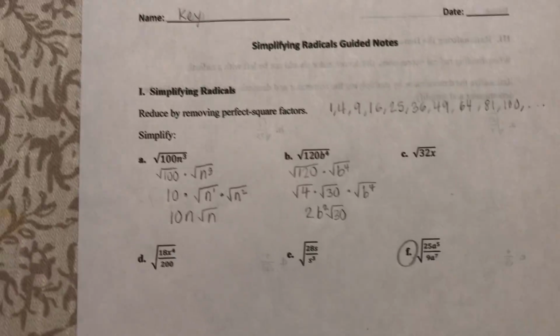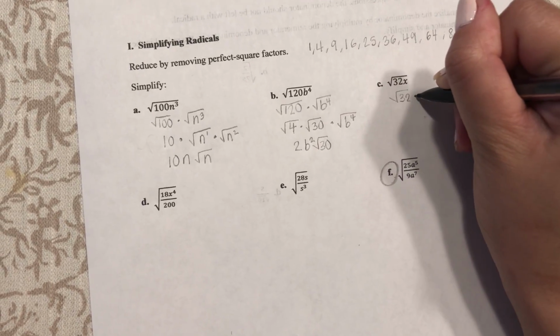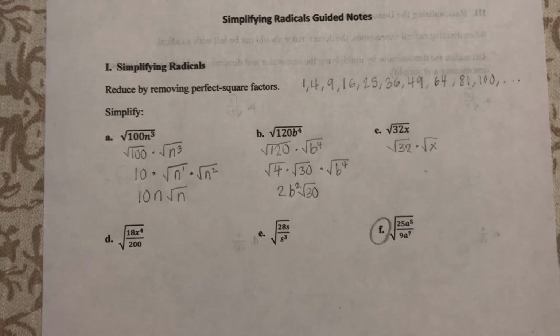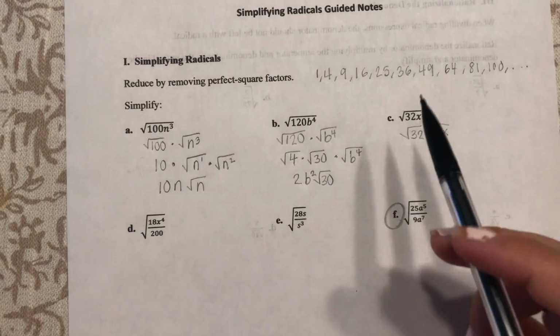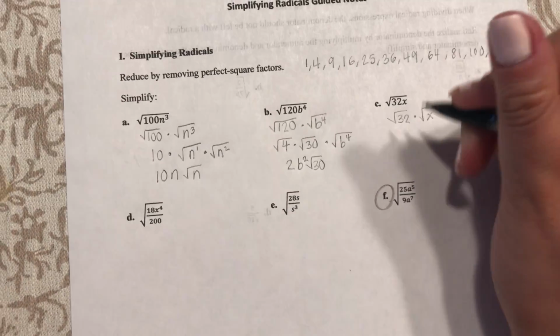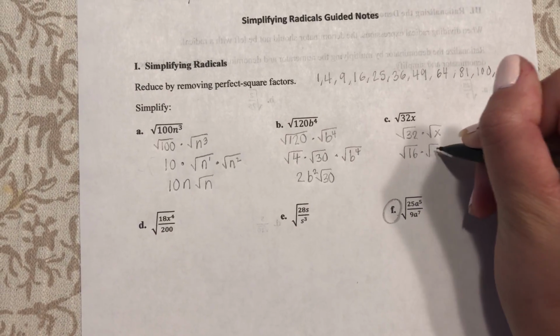Okay, now we're on to letter C. That's the same as root 32 times root x. And again, if you take the square root of 32, it's a decimal, so we have to split it apart. Since that's a smaller number, I can do it without a calculator. That's the same as 16 times 2. The largest perfect square that is a factor of 32 is 16.